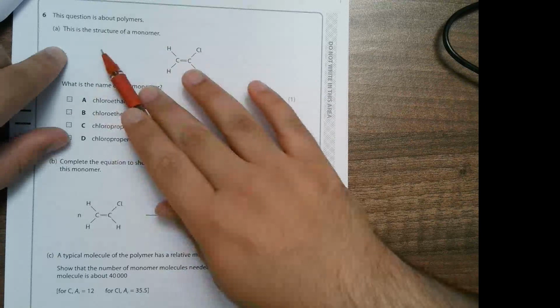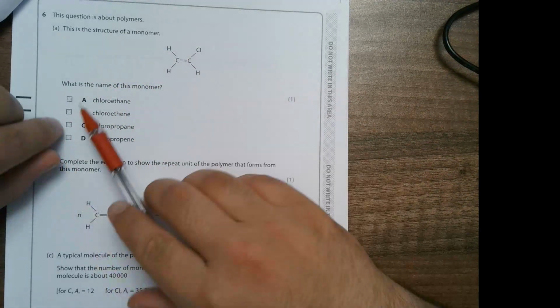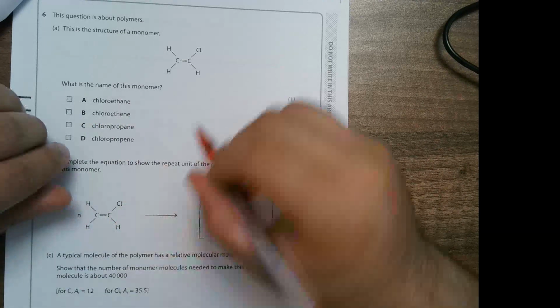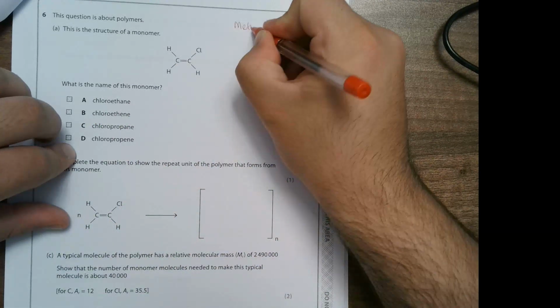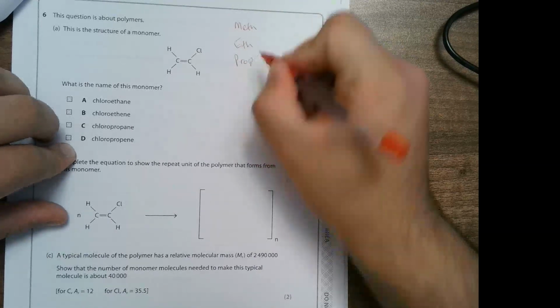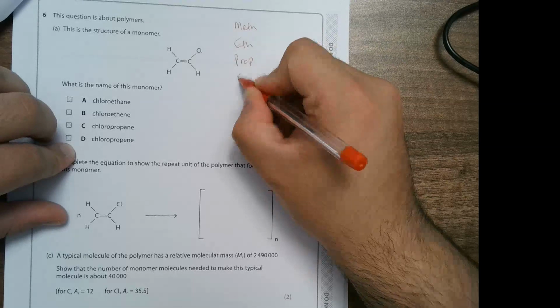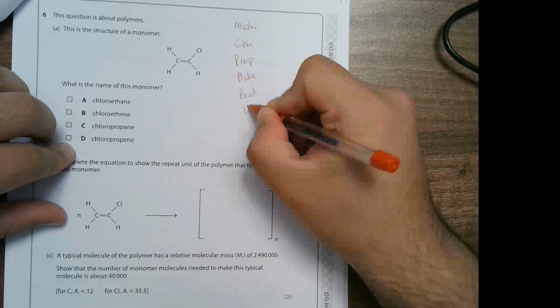This question is about polymers. This is the structure of a monomer. We've done this in class recently. What is the name of this monomer? Always write these: Meth, Eth, Prop, But, Pent, Hex.